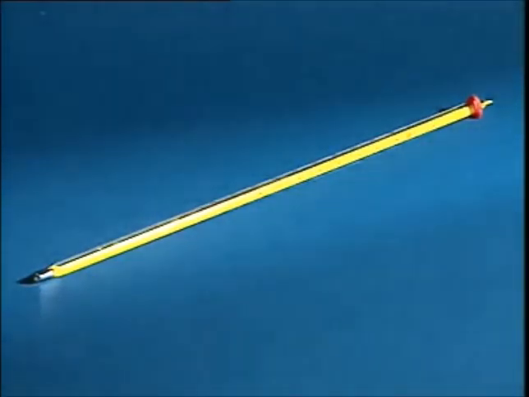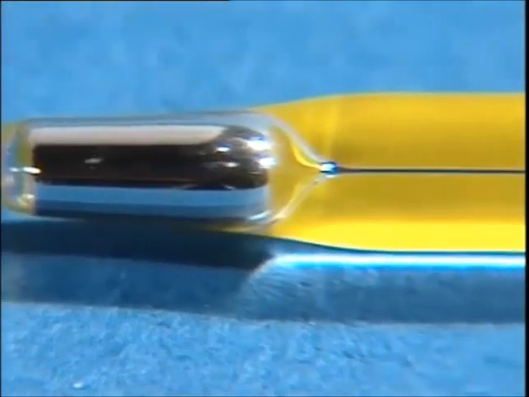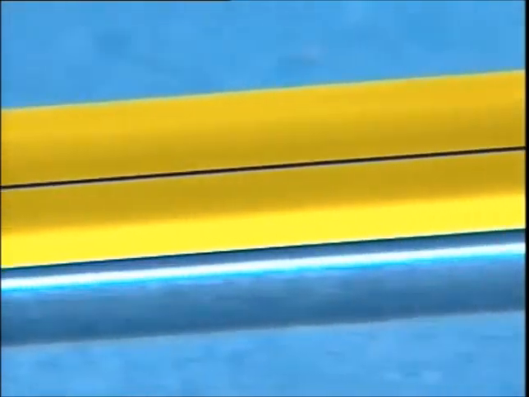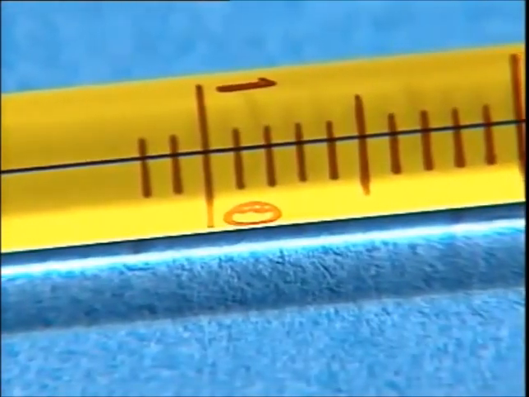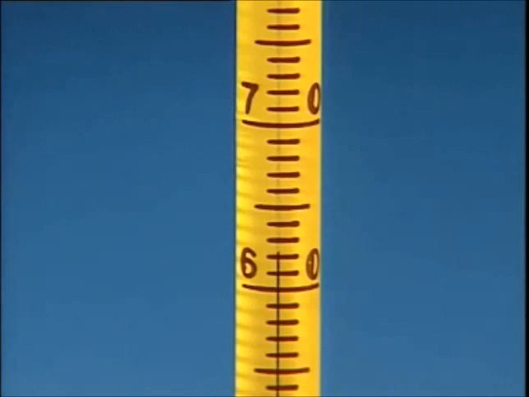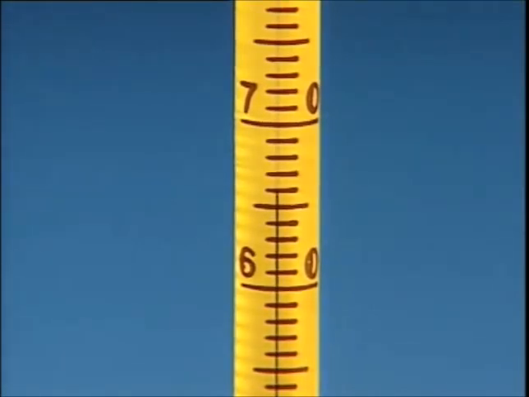A thermometer shows temperature by expansion and contraction. When the temperature rises, the mercury in the bulb of the thermometer expands and the mercury thread rises. When the temperature falls, the mercury in the bulb contracts and the mercury thread falls. Therefore, the height of the mercury thread shows the temperature reading.